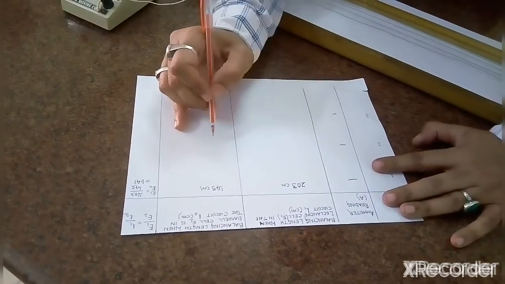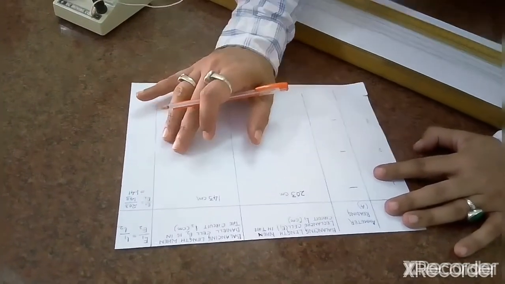Now similarly we can find out another reading when these cells are connected in the circuit.